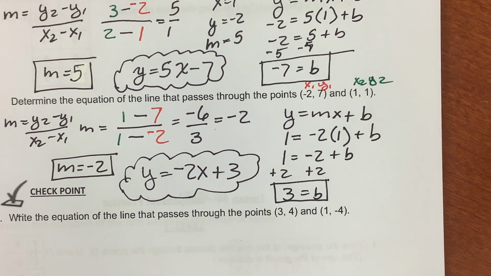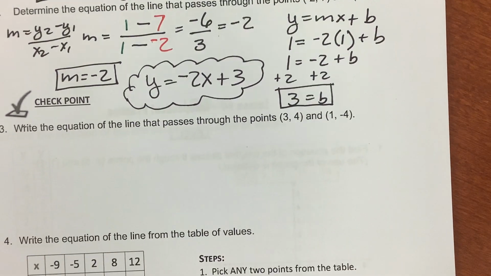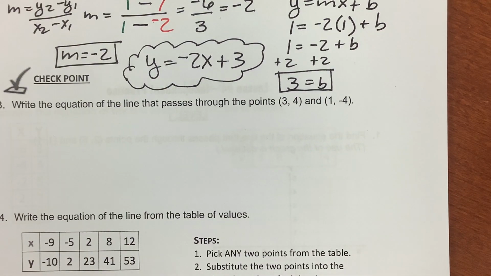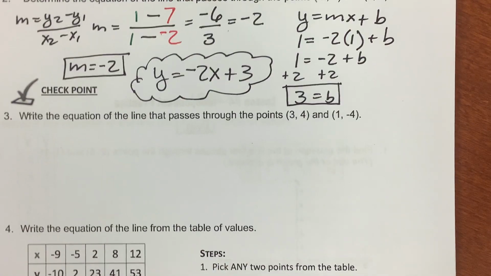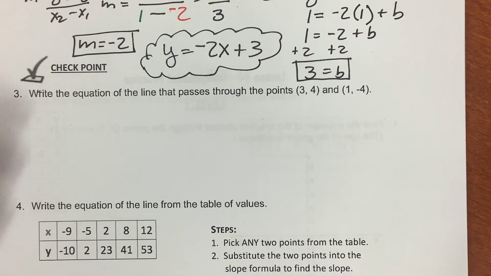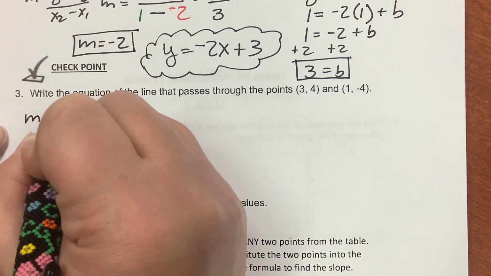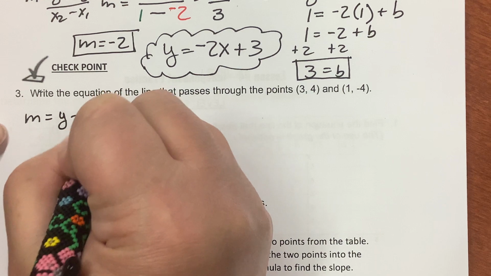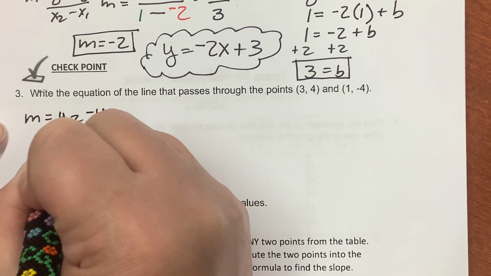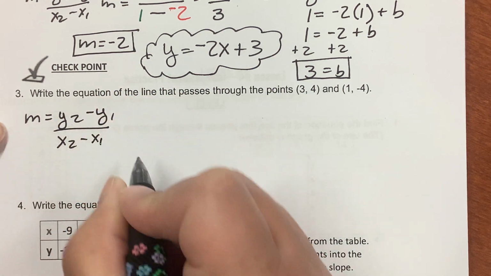Okay, checkpoint is you. Go for it. Pause the video and try the problem on your own. Remember, can't learn math unless you do math. So start with the slope formula. M equals y2 minus y1 over x2 minus x1.